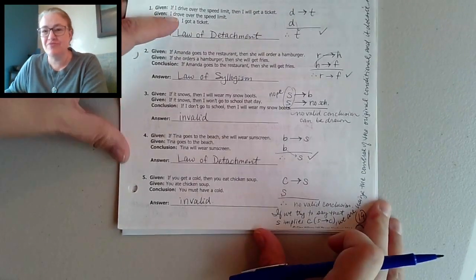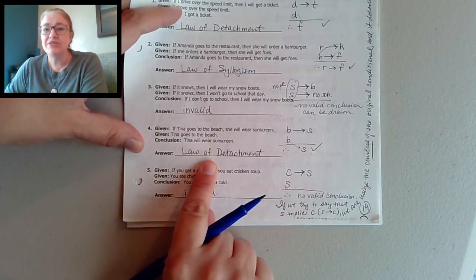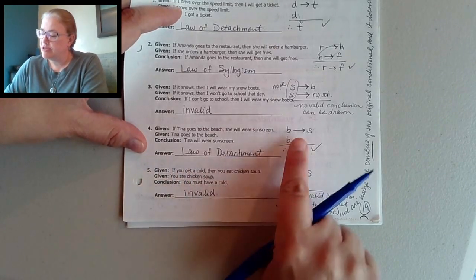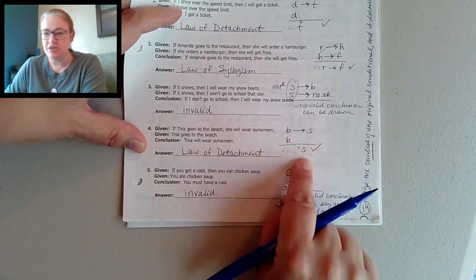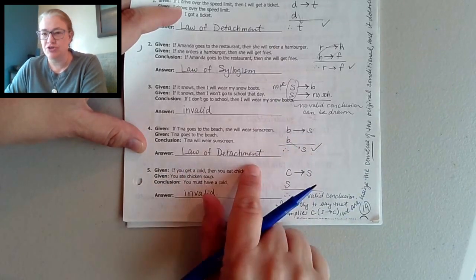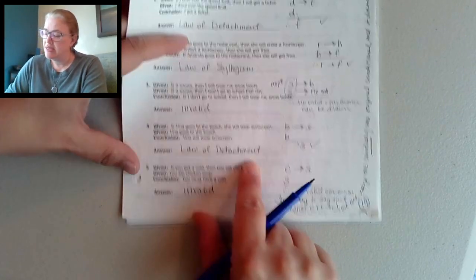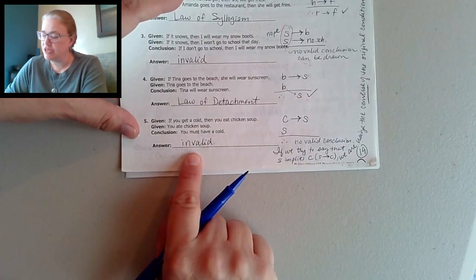All right, here's a different version of my worksheet. Number 4, they've used the law of detachment correctly. If she goes to the beach, she'll wear sunscreen. If she does go to the beach, therefore she's supposed to wear sunscreen. So that's a valid conclusion to draw, that she wears sunscreen. Number 5 is an invalid conclusion they tried to draw.